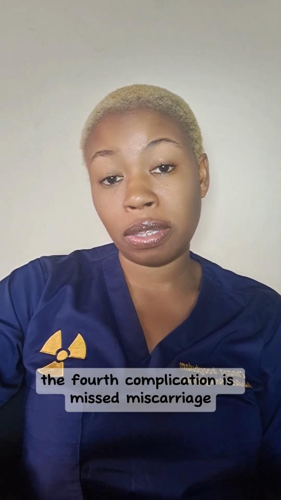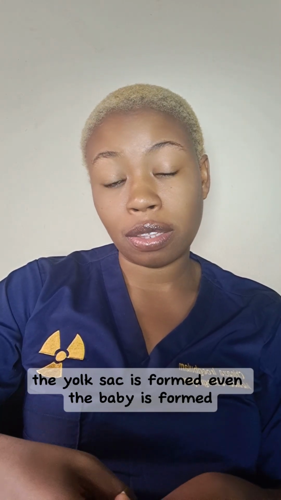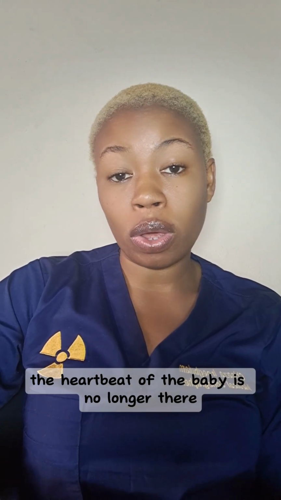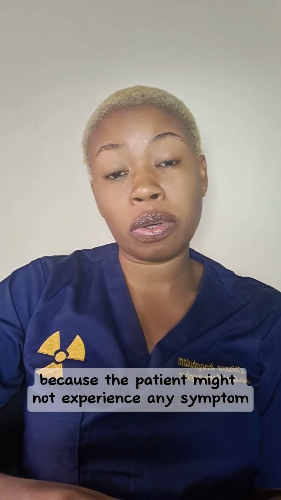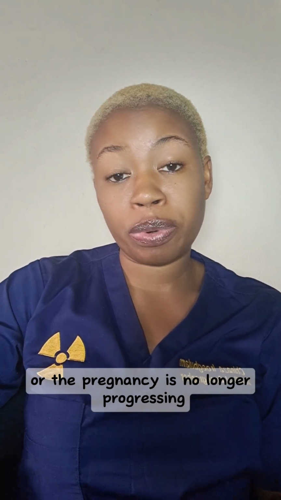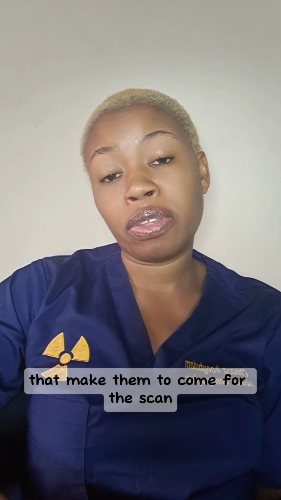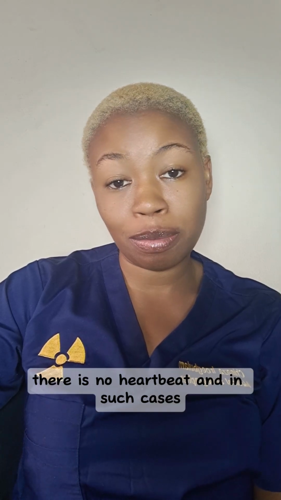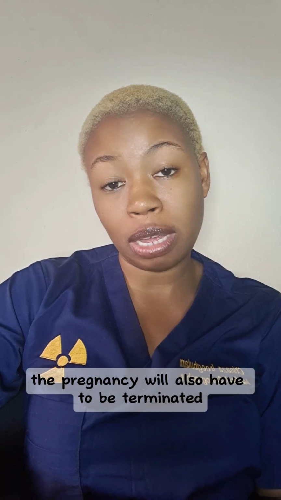The fourth complication is missed miscarriage. In missed miscarriage, the gestational sac is formed, the yolk sac is formed, even the baby is formed, but along the line, the heartbeat of the baby is no longer there. That is, the baby dies inside the womb. It is called missed miscarriage or silent miscarriage because the patient might not experience any symptom, but the pregnancy is no longer progressing. And in some cases, they might also experience spotting or bleeding that makes them come for the scan. And then we discover that there is no cardiac activity, there is no heartbeat. And in such cases, there is no way to revive the baby. The pregnancy will also have to be terminated.